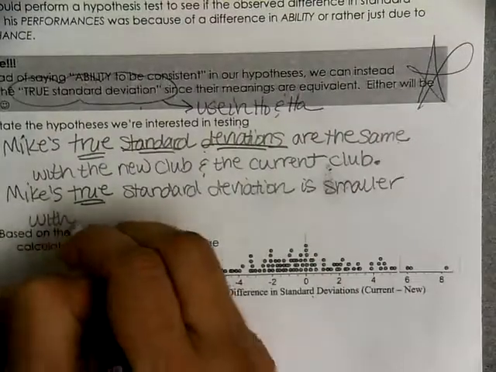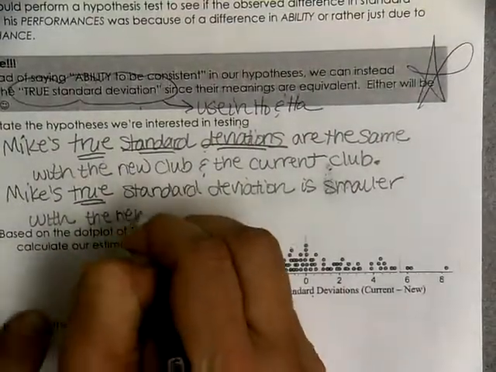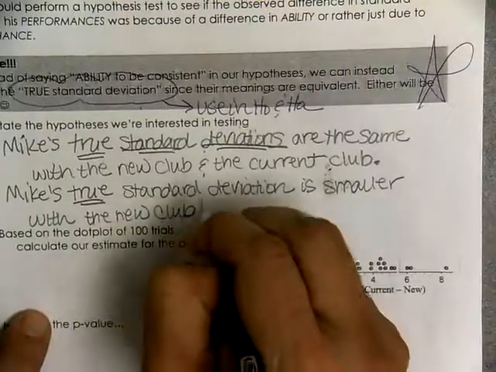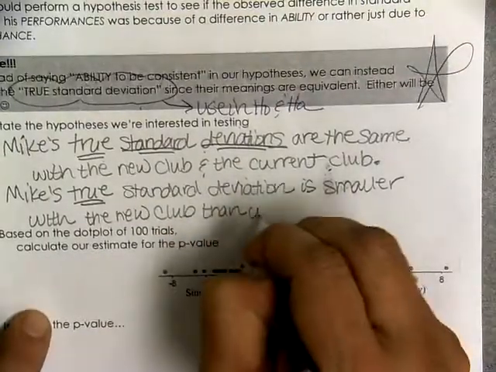with the new club than with the current club.